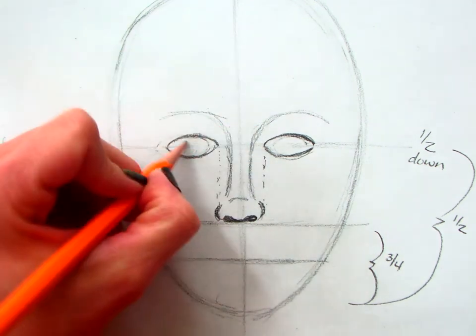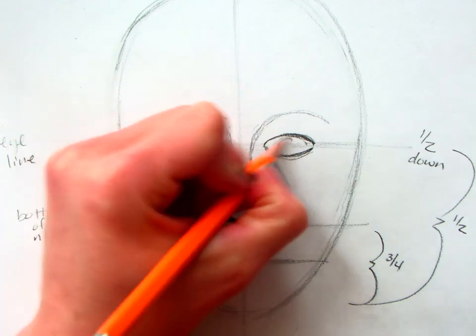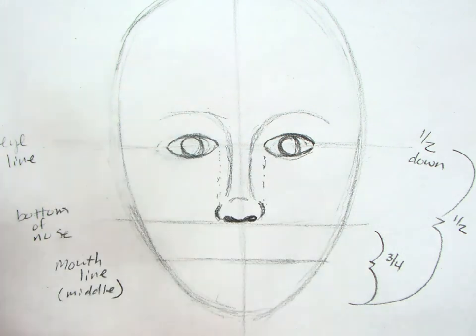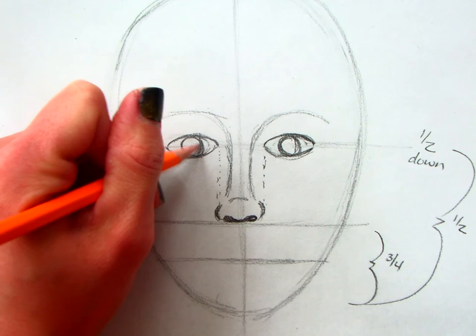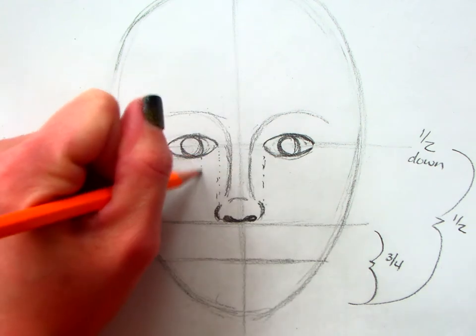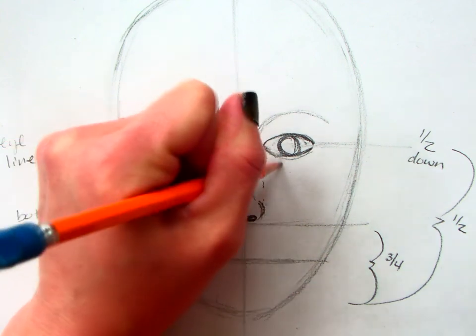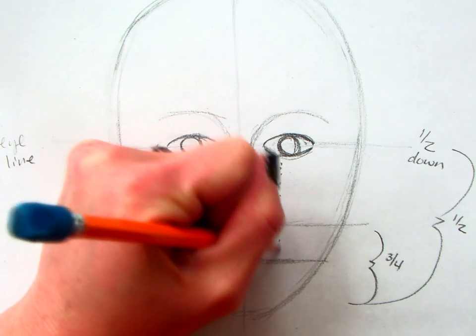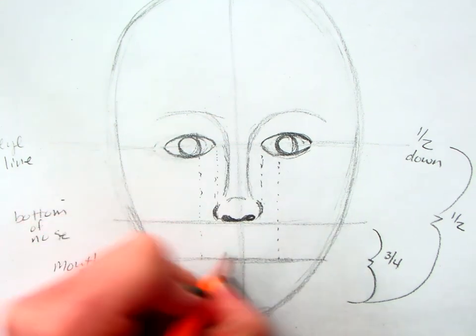And then after we put in our iris here, if we go sort of, it's not quite the middle of the eye. I would say it's more like right here down, like the inside of the iris down. That's where we're going to have the width, the size of our mouth.